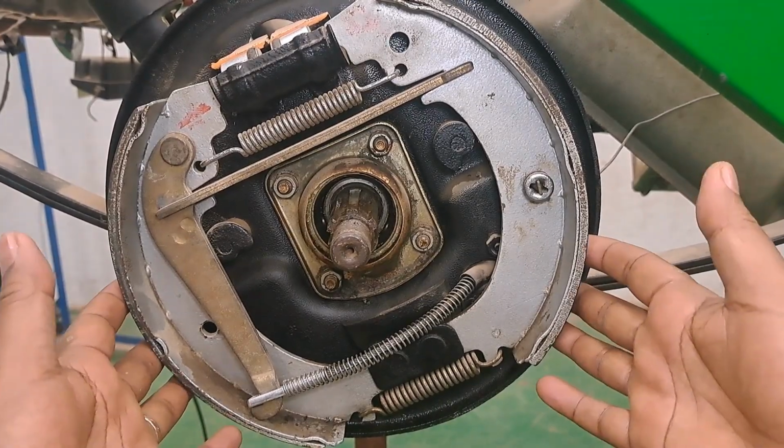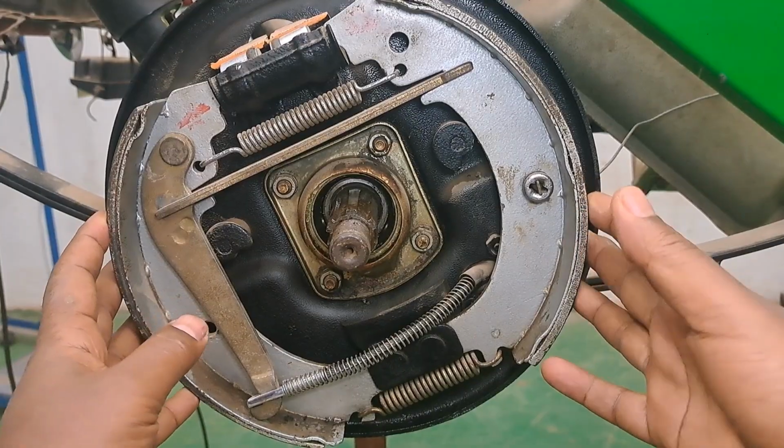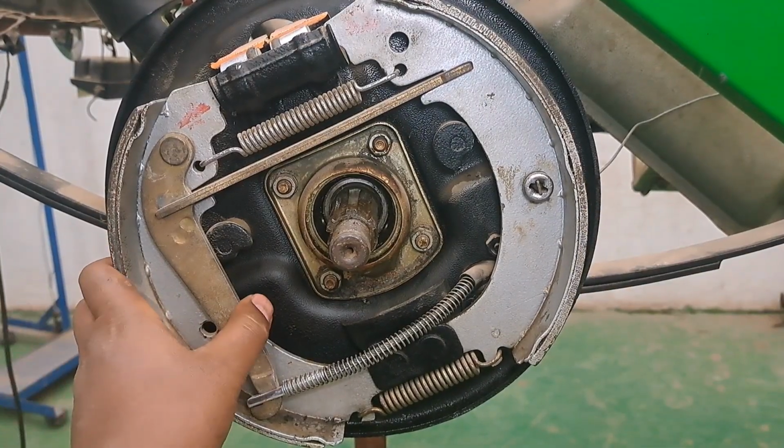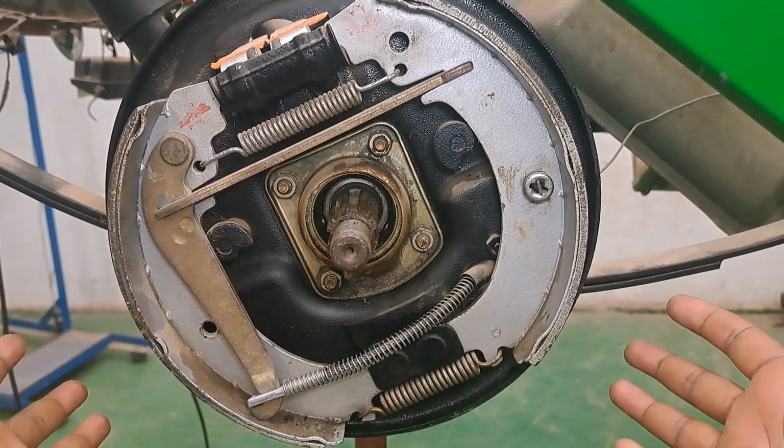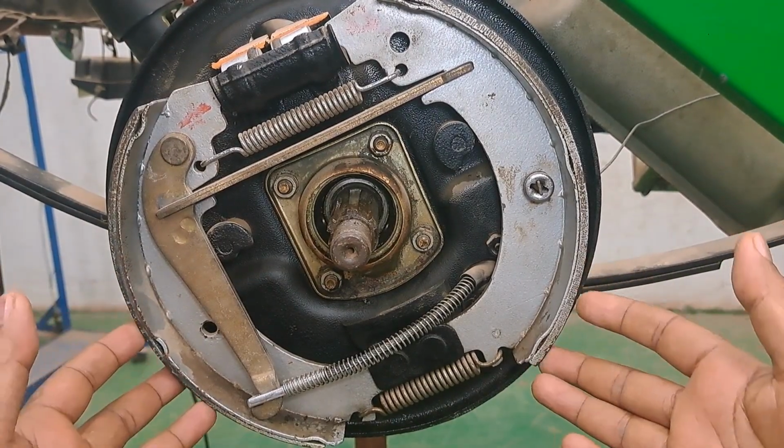In this video, we are going to have a look at the drum brake. Principle of operation, construction, and component parts of the drum brake are going to be covered in this video. Well, this is a very typical leading trailing type drum brake assembly.